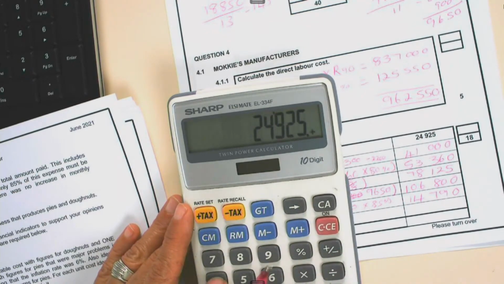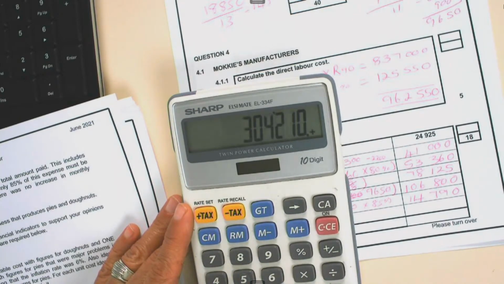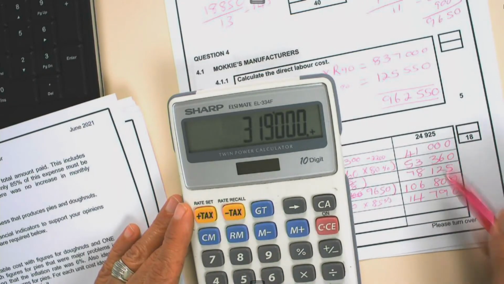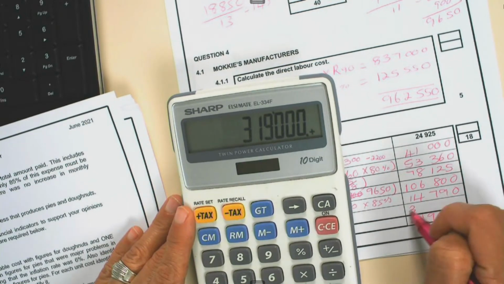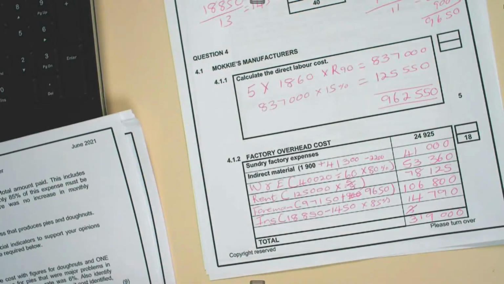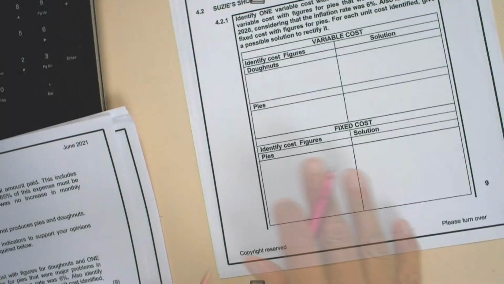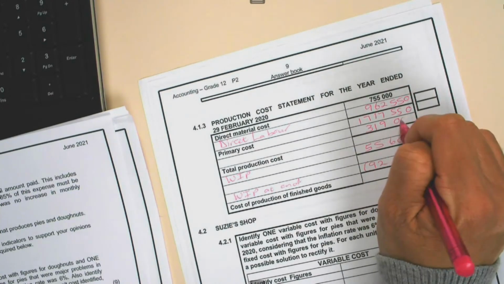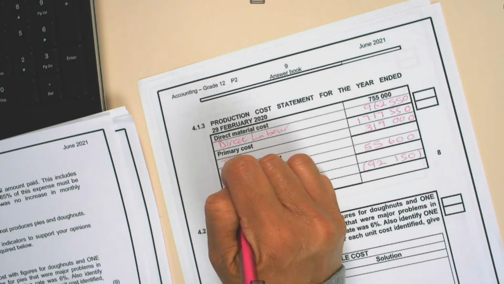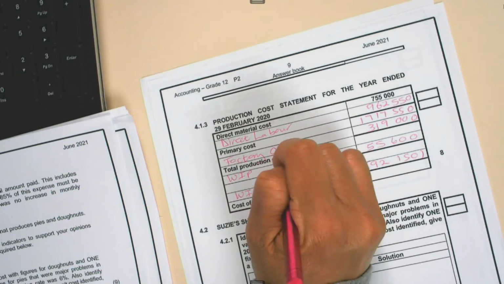24,925 plus the 41,000 plus 53,360 plus 78,125 plus 106,800 plus 14,790, and it gives me 319,000. Okay, that 319,000 must now go to my production cost statement. 319,000, and that is my factory overheads.